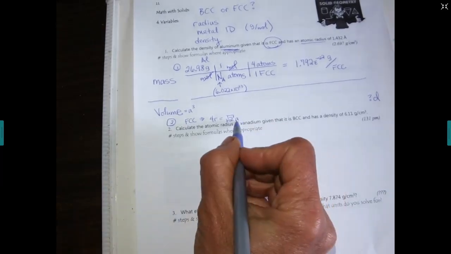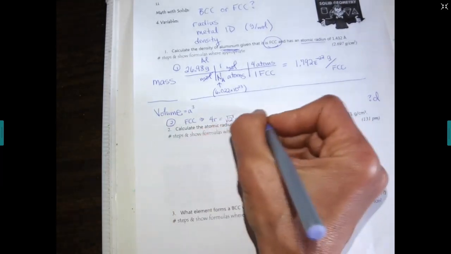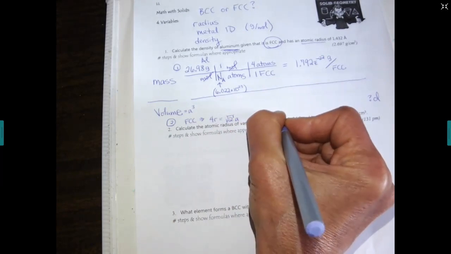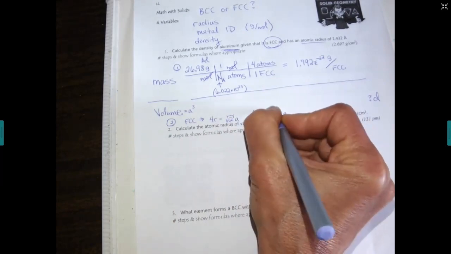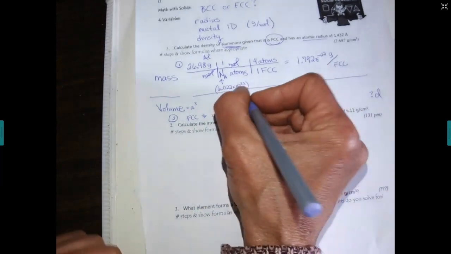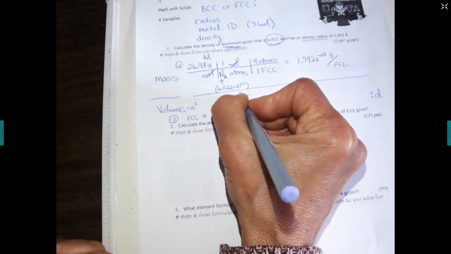We want A because we can then cube A. So we really have 4 radiuses divided by the square root of 2 equals A. And then if we cube that, we can just plug it right in. You can break it into steps, or you can do it all in one step. Again, I'm going to do it in one step. So I would just say 4 over the square root of 2.